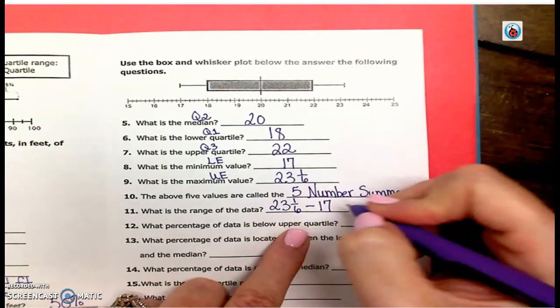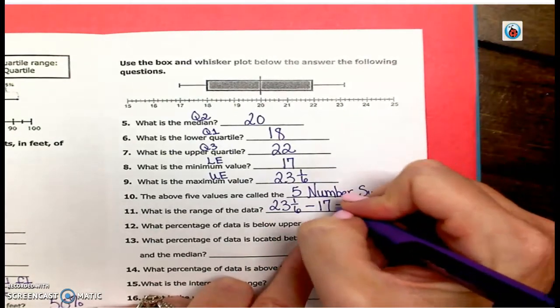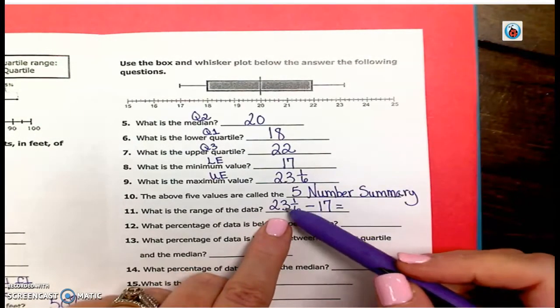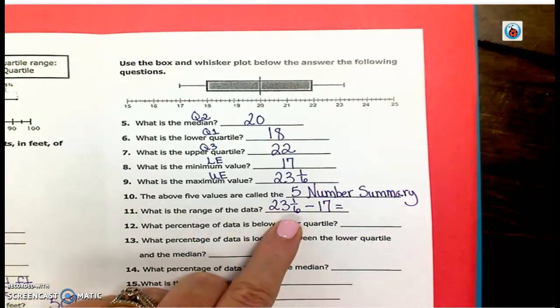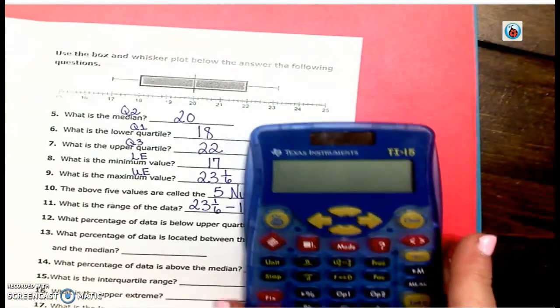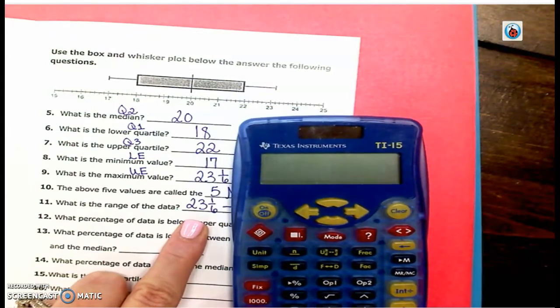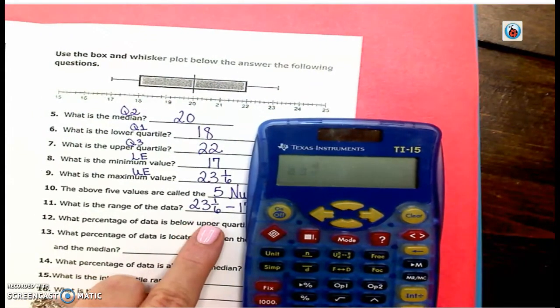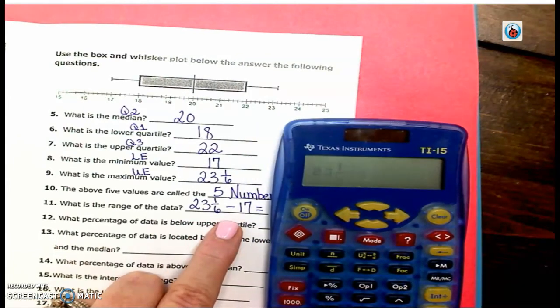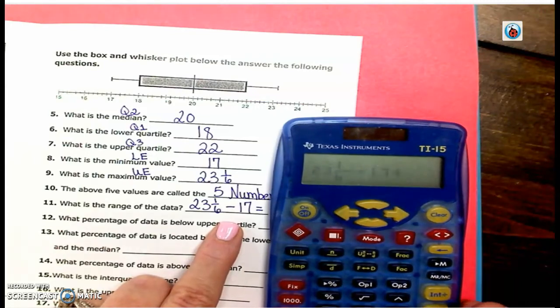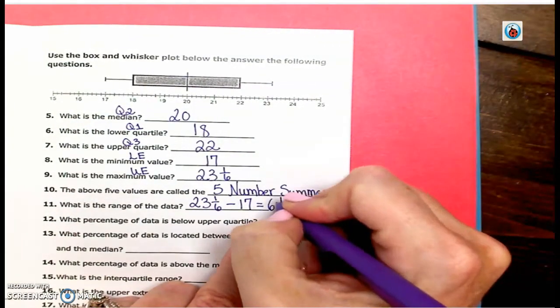You might want your calculator for that. I'd like to show you how to put these mixed numbers into the calculator. We would put in 23 unit, then 1 numerator, 6 denominator. Then we subtract 17, and we should get 6 and 1/6.